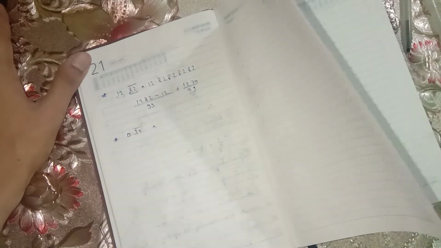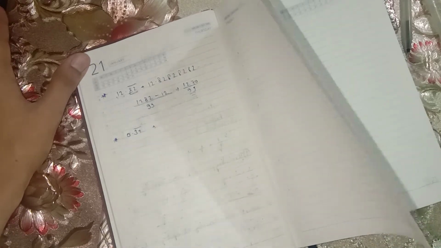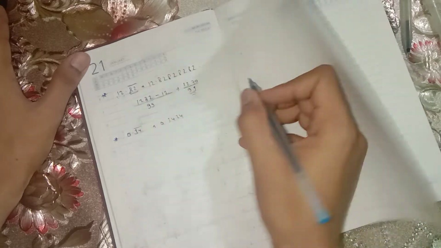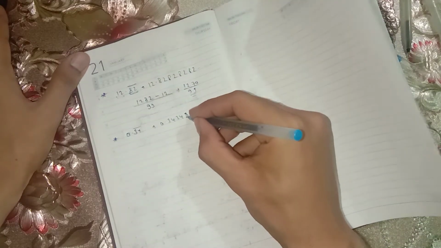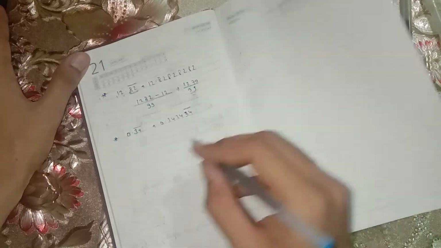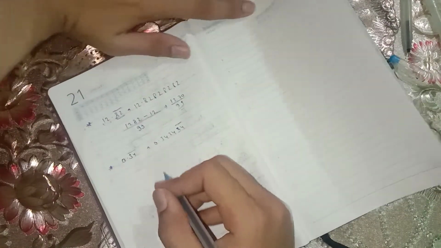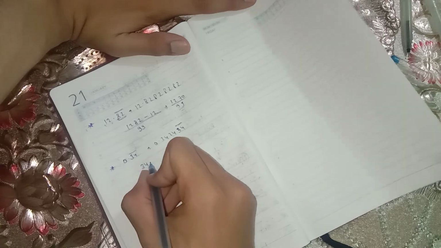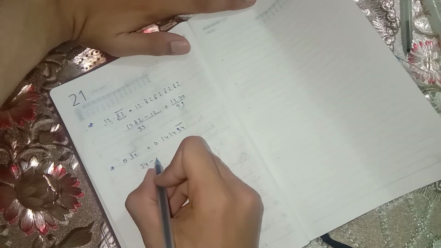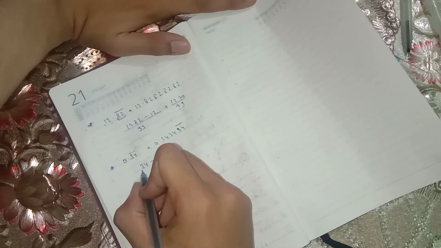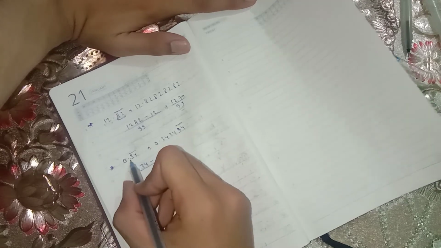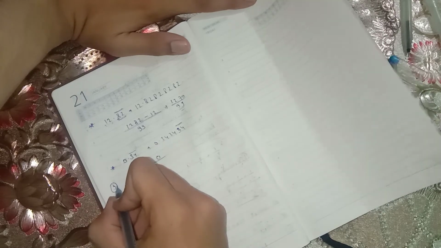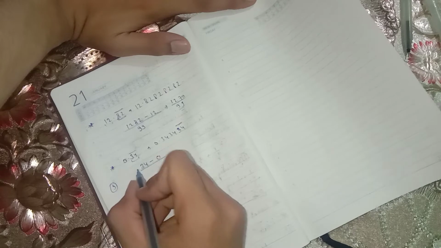0.34 repeating. So in this case, first of all, let me write this one, how it will move on. The full number is 34. What you have to subtract is the digit which is non-repeating. So I am writing it 0 and divide. Then you have to take the 9. How many times do you have to take it? The number of digits which are repeating.